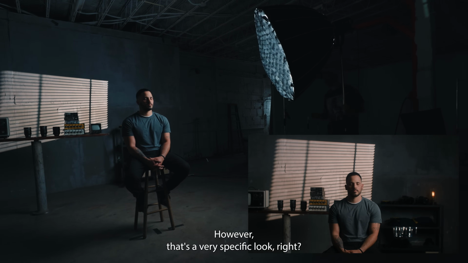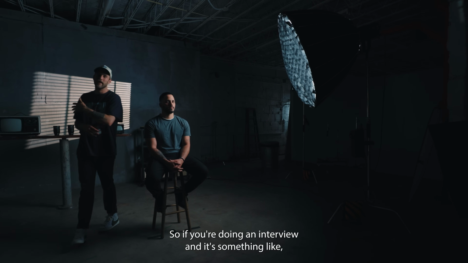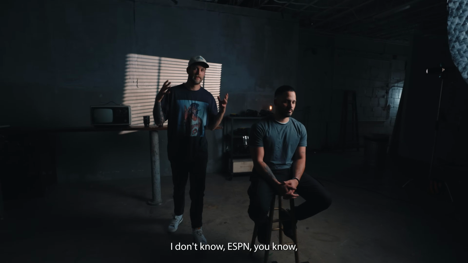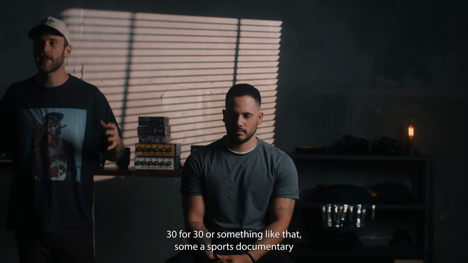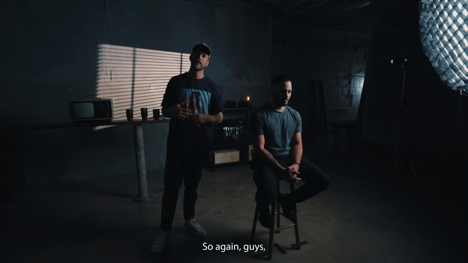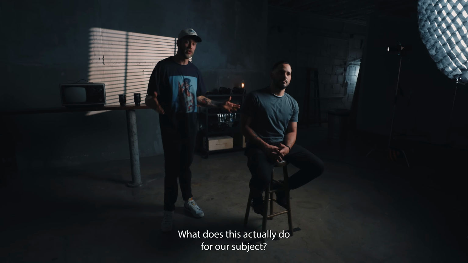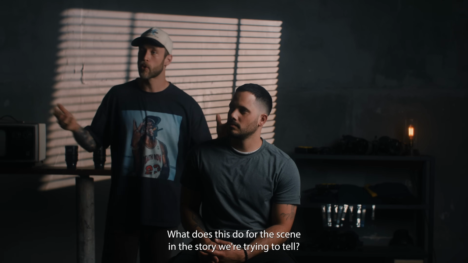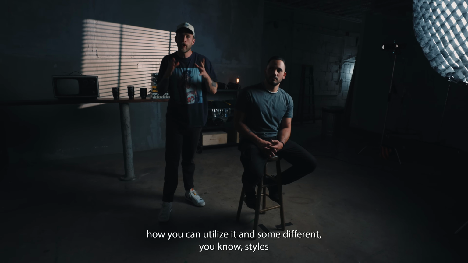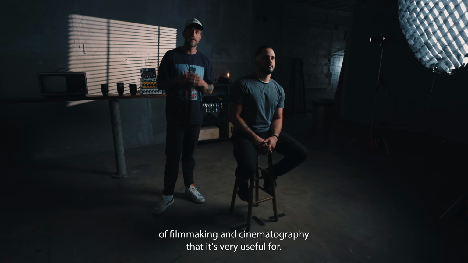However, that's a very specific look, right? Having that light constantly going back and forth. If you're doing an interview and it's something like ESPN 30 for 30 or something like that, a sports documentary, you probably don't want some dynamic light washing across the whole time. So again, guys, it's about being intentional, thinking through why we're doing this. What does this actually do for our subject? What does this do for the scene and the story we're trying to tell? But that's just a little bit right there on dynamic light, what exactly it is, how you can utilize it, and some different styles of filmmaking and cinematography that it's very useful for.